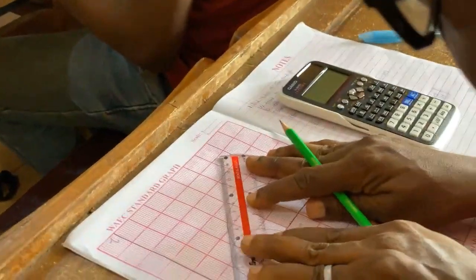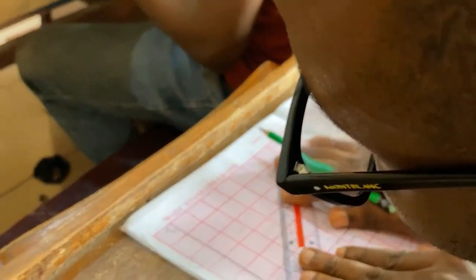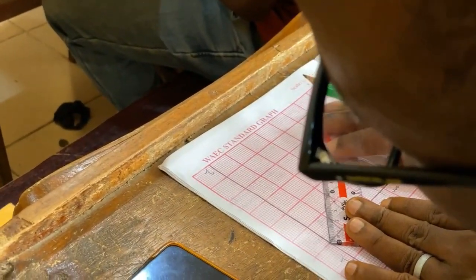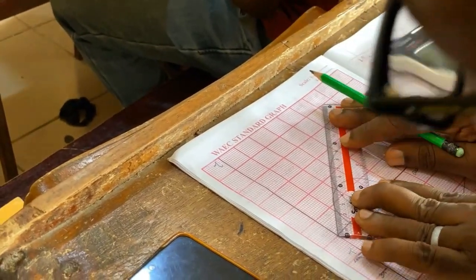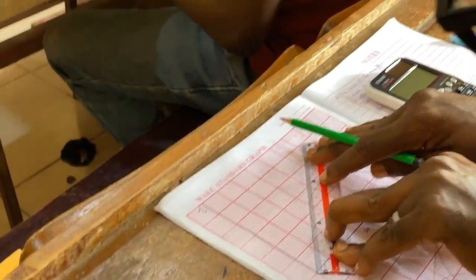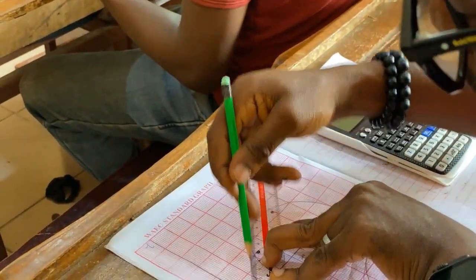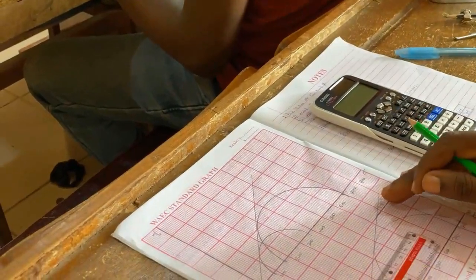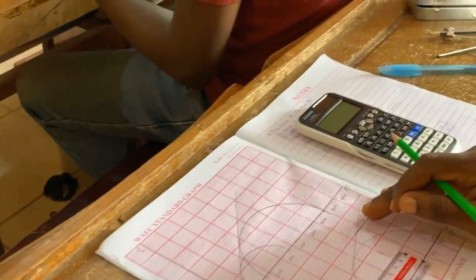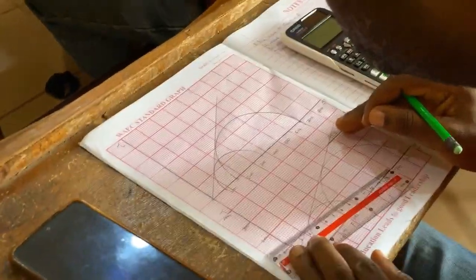Don't clear my boundary line. One, go to zero. Then at 0.